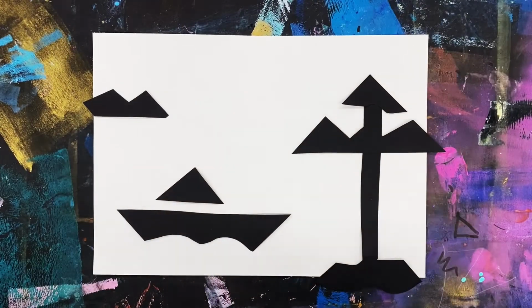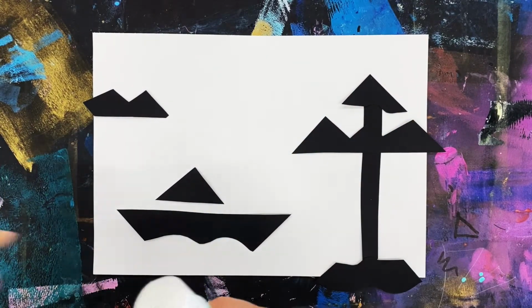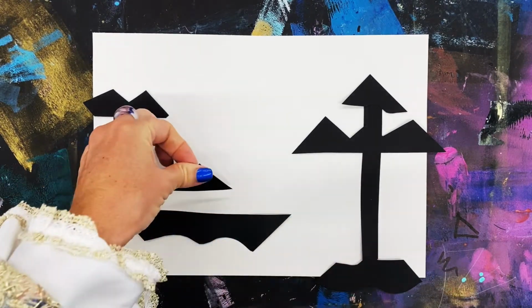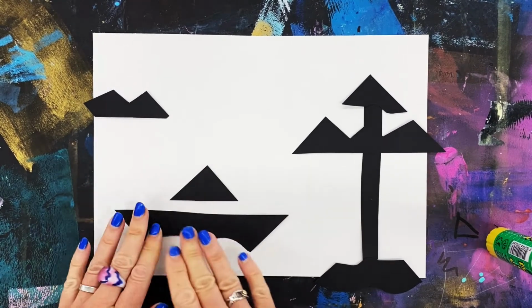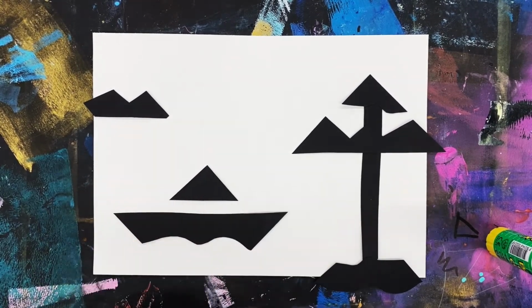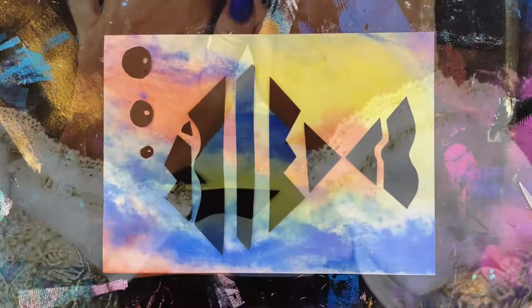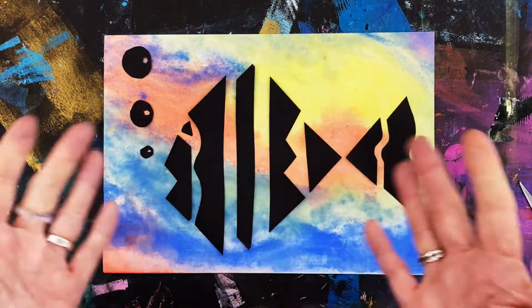When you've decided on your final arrangement, you can take your glue stick and glue on the back of your pieces very carefully all around the edge, and then make sure you use Mr. and Mrs. Smooth to smooth it down so it's flat against your paper. You could even do something like this. You could give your negative space a watery background. Here's another one, my tropical fish, and I used a little bit of extra paper to add some details.